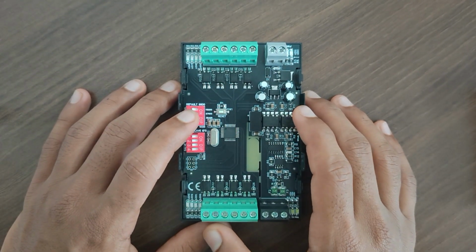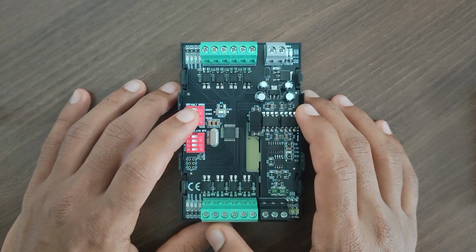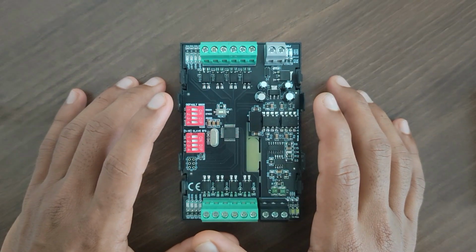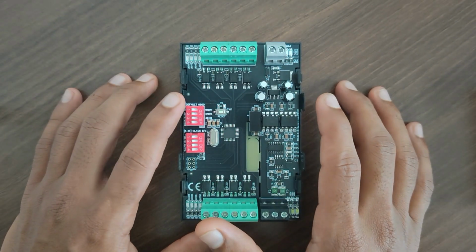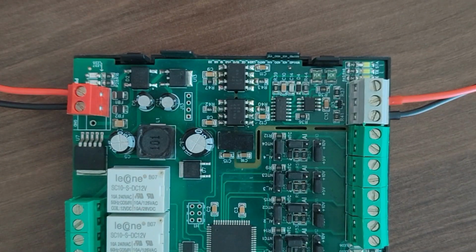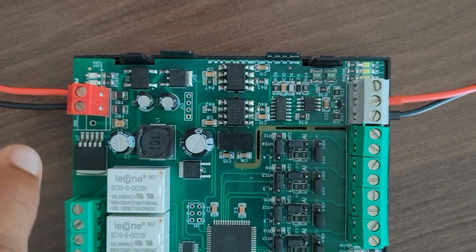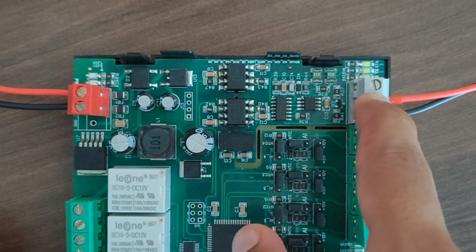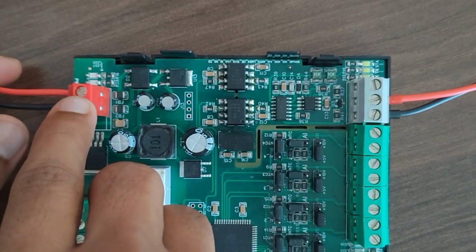For the next step, we will focus on the testing process. Please concentrate on the testing procedure and ignore the board visuals provided in the video. In this video, we will only see how to connect the power supply and how to connect the RS485 with the Modbus cable.